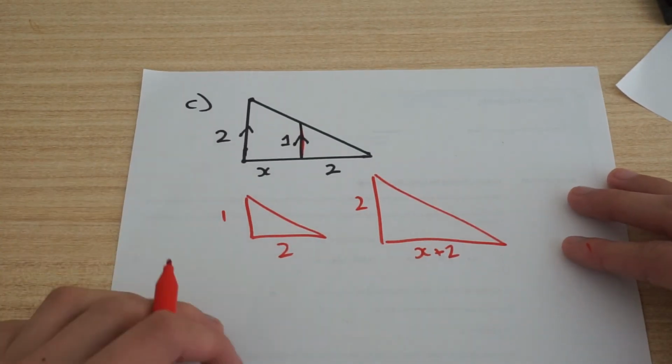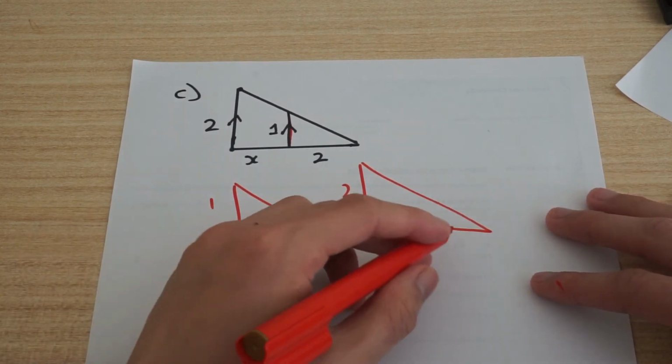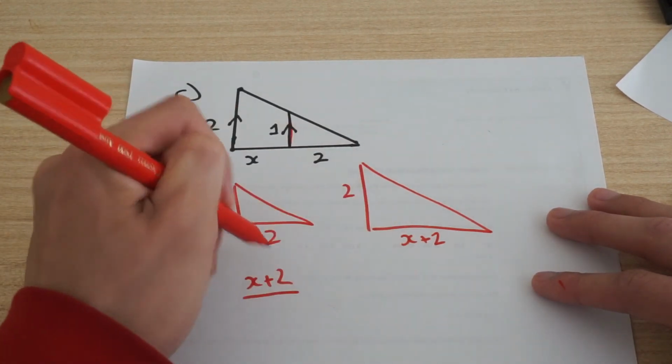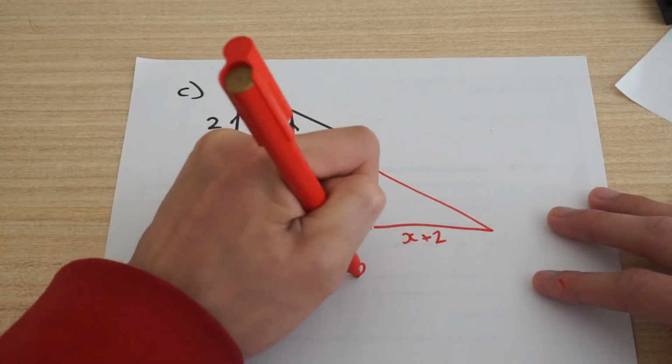And again, I want to use this idea that the figures are similar. I can realize, okay, how do I put my numerator on the top? Well, I want to have x plus 2 first. Which side is that matching to? Well, that's matching to that base there, 2. And that's equal to 2 over 1.